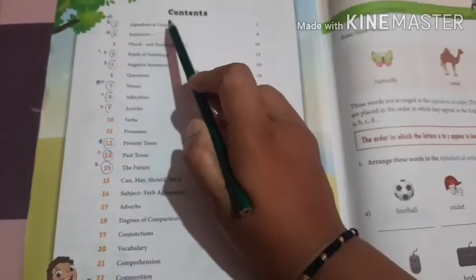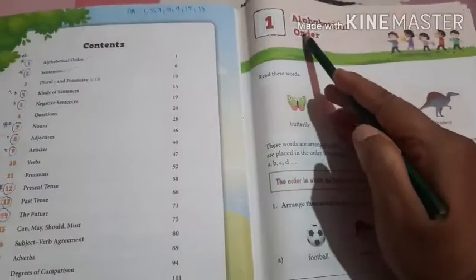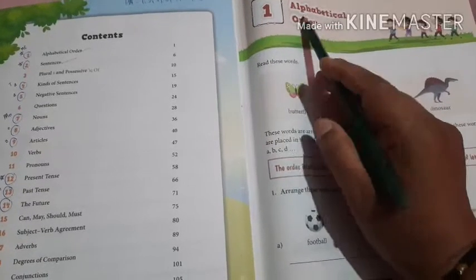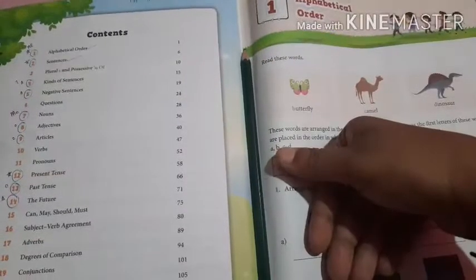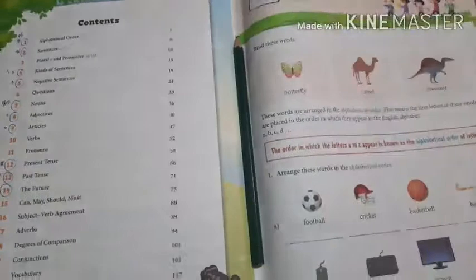Now, first chapter, that is alphabetical order. Can you see, children? Alphabetical order. Yes, we have already done this alphabetical order in class 3rd also. What is alphabetical order? You have to arrange words according to the alphabets. माने A, B, C, D जो हम सबको आती है उस हिसाब से we arrange the given words.